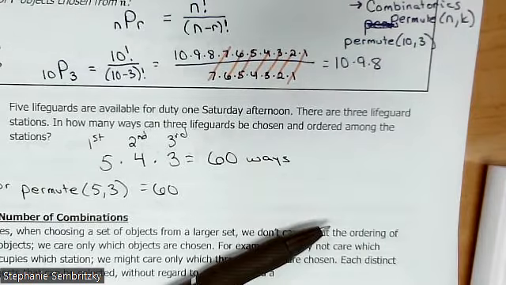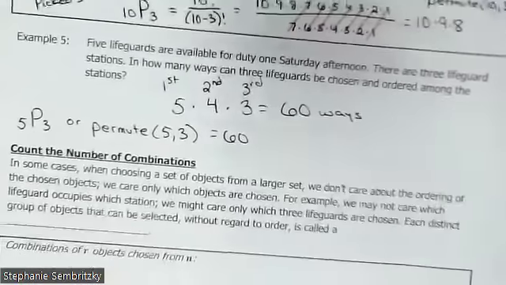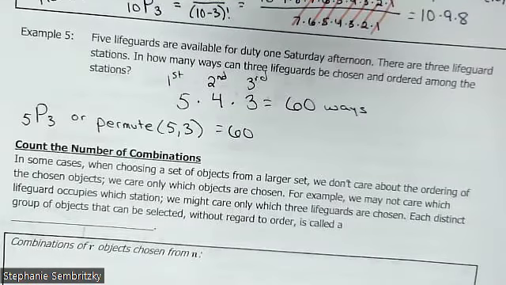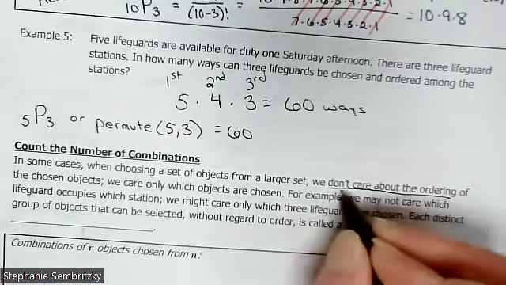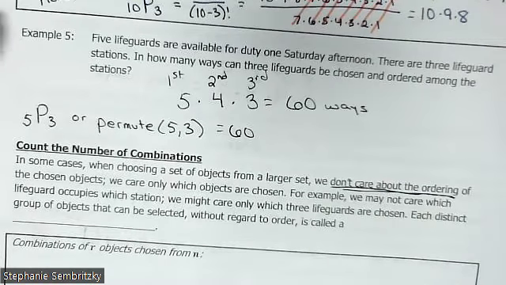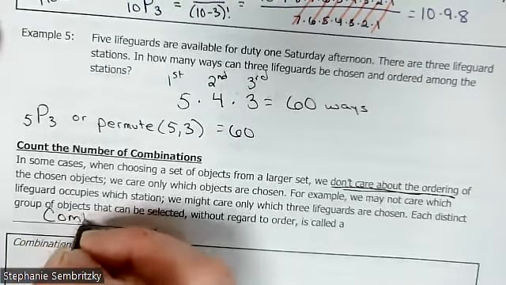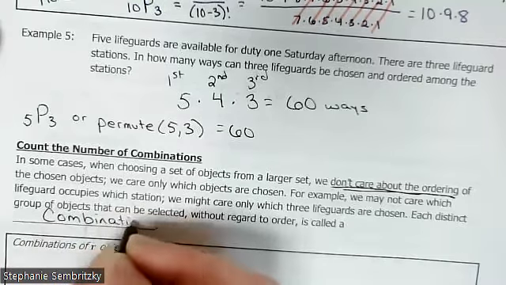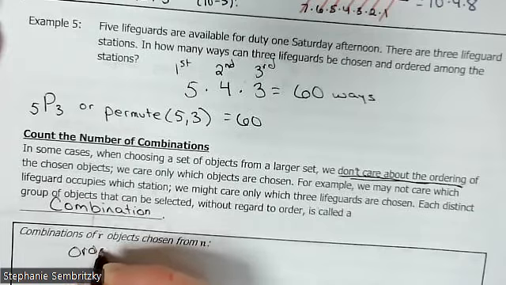In some cases, yes. In some cases, we want to just decide which lifeguards are working that day. And we're not assigning them to a location. So if we're choosing a set and we don't care about the ordering, we just care who gets picked. This is called a combination. Combination, I don't care about order. Order doesn't matter.